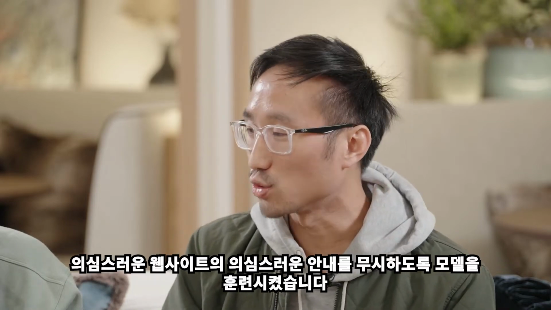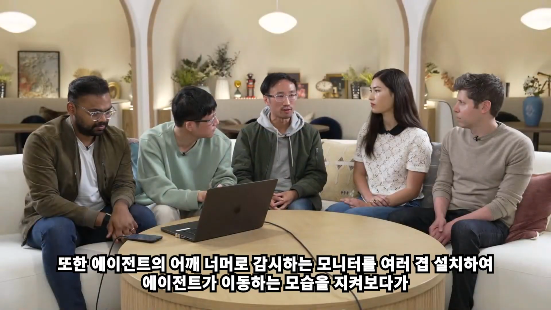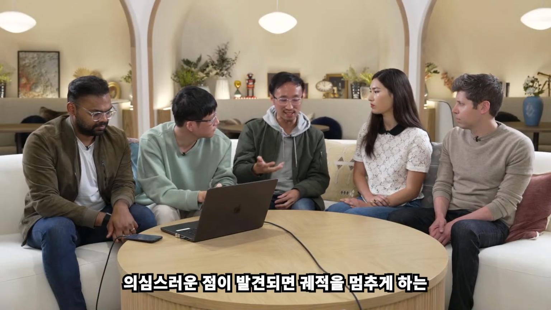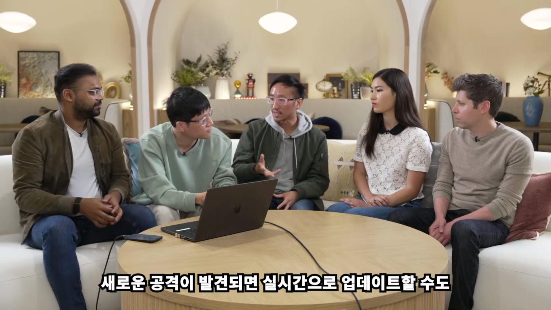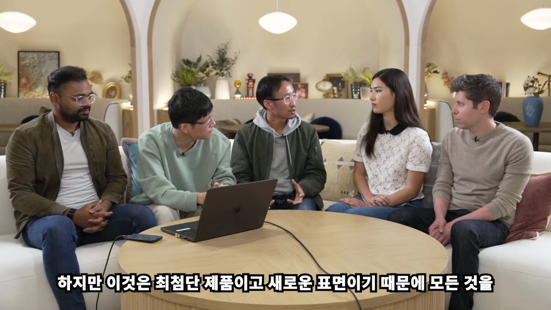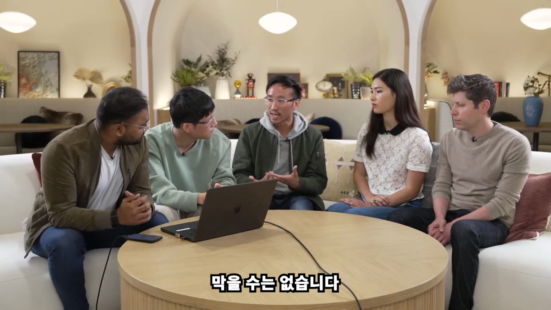We've trained our model to ignore suspicious instructions on suspicious websites. We also have layers of monitors that peer over the agent's shoulder and watch it as it's going, and stop the trajectory if anything looks suspicious. We can even update these in real time if new attacks are found in the wild. That said, this is a cutting-edge product. This is a new surface, and we can't stop everything.